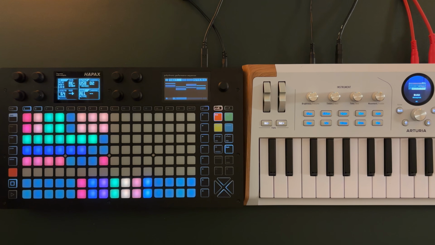But getting the AstroLab and the Hapax to work together like this requires a little bit of preparation. It's not quite as simple as just connecting a MIDI cable and sending a program change. So in this video, I'm going to show you how I set everything up and how I recall AstroLab presets directly from my Hapax project. Because this might look like a slightly strange combination, but I think these two could actually work really well together.